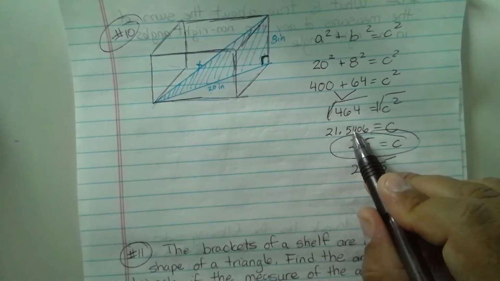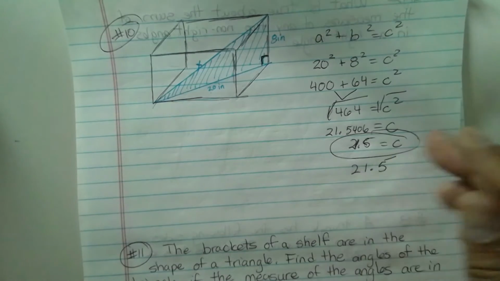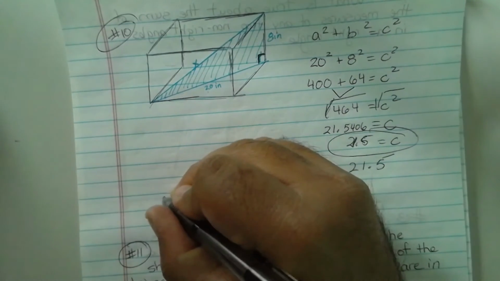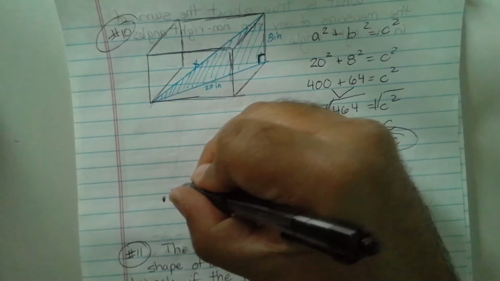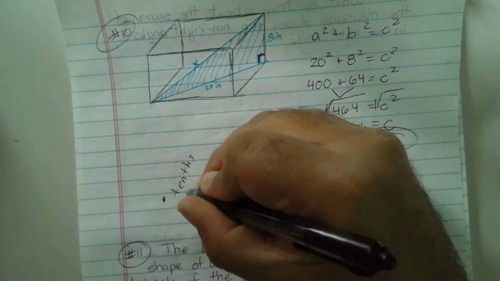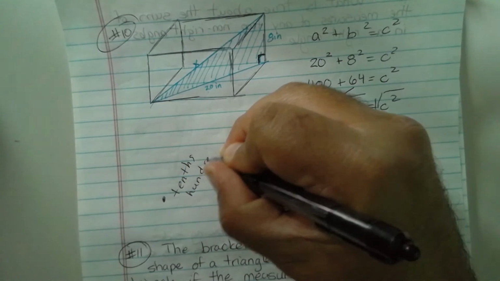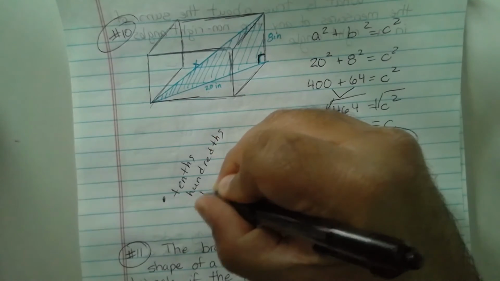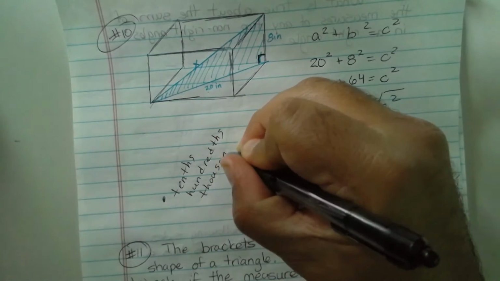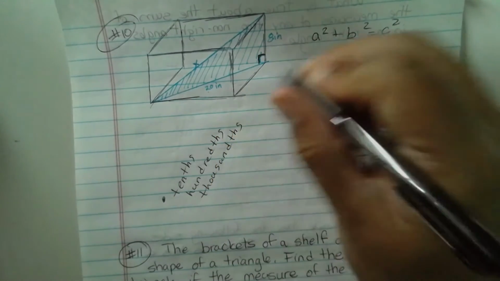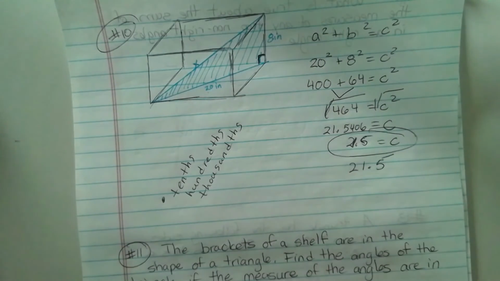Yes, sir. It'll be this digit right here. So it goes from the decimal places, the tens, the hundreds, thousands, and then we go to 10,000s, but we're not going to worry about that. Let's look at number 11.